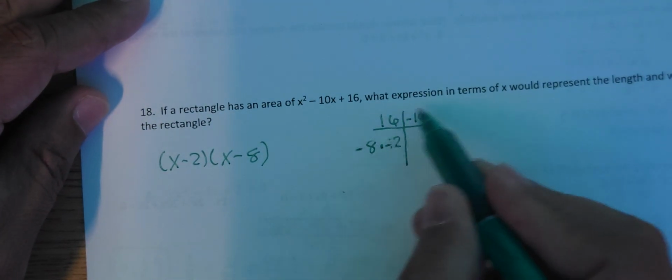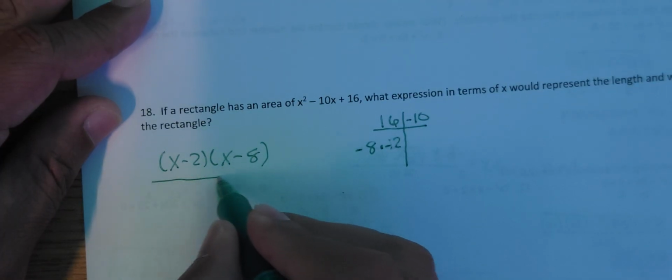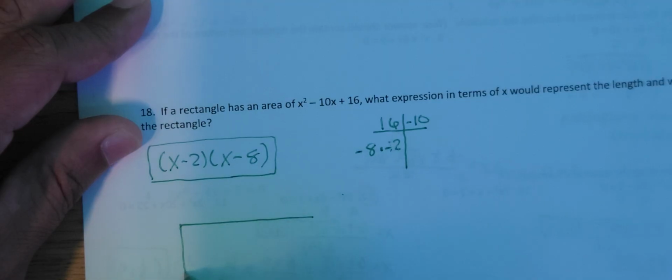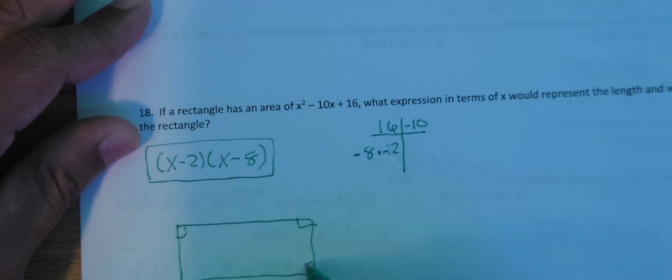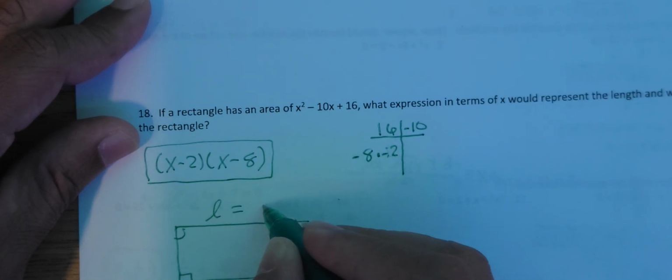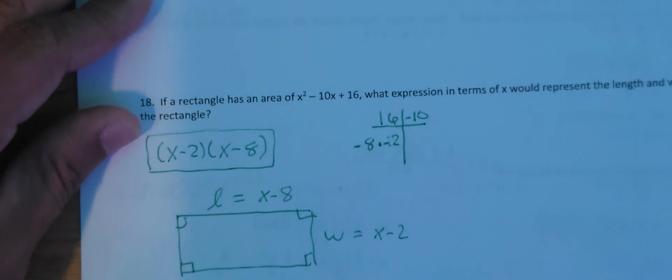And what expression in terms of x will represent the length and the width? So there you have the length and the width, and if you need a diagram for this, okay, so this is the rectangle, and this is the length, and this is the width. So you can do x minus 8 is here, and this is x minus 2, and there's the length and the width.